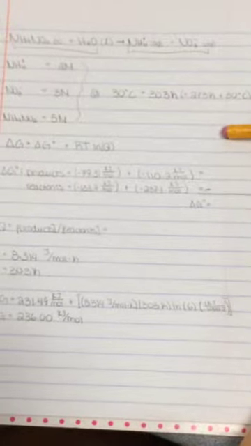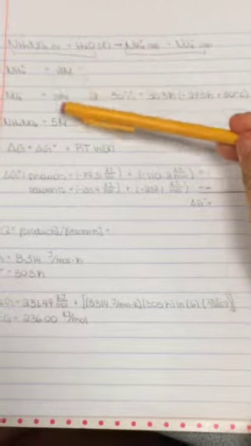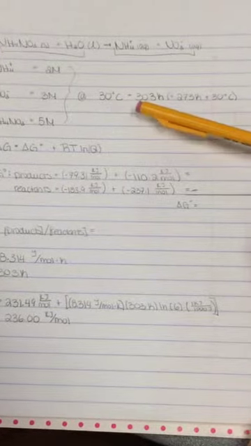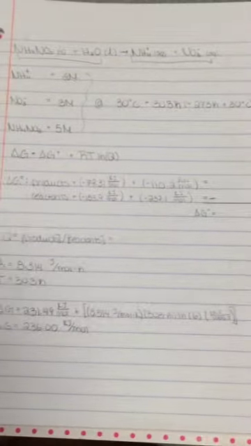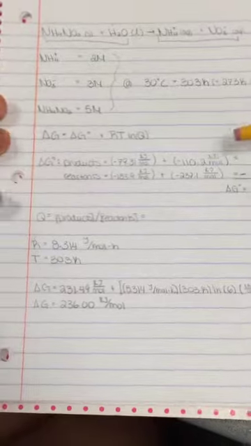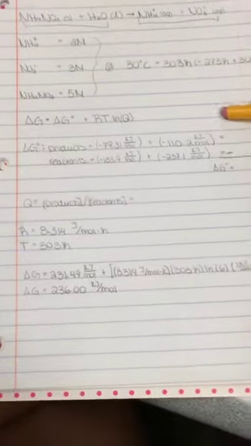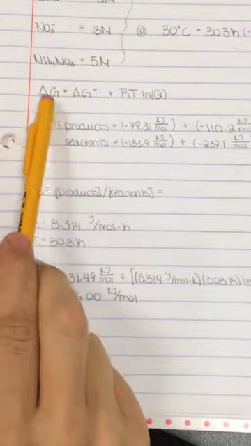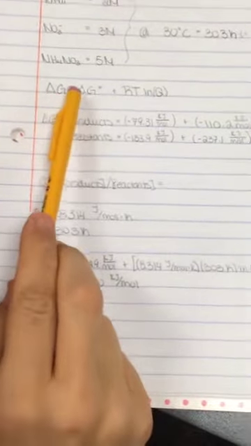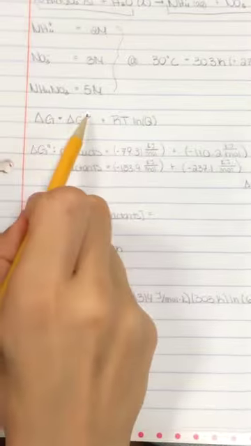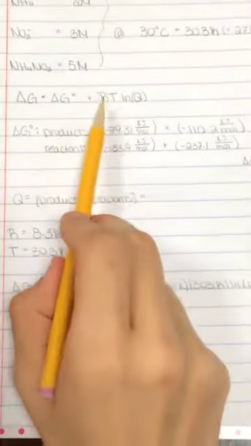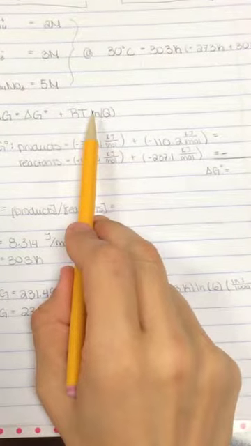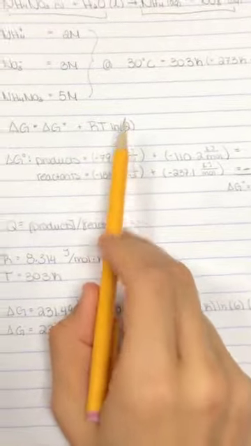If it were at standard conditions, it would be 1 molar concentrations all the way down at 25 degrees Celsius or 298 Kelvin. Now, since it is at non-standard conditions, we have to utilize the Gibbs equation, which yields delta G at non-standard conditions equals delta G at standard conditions plus R, gas constant, times temperature in kelvins times natural log of Q, reaction quotient.